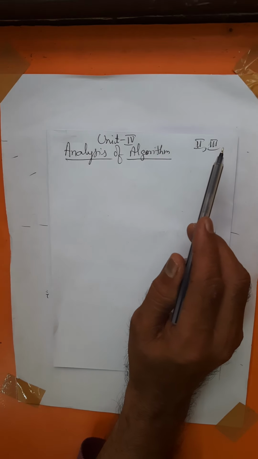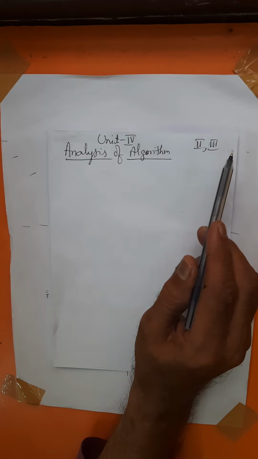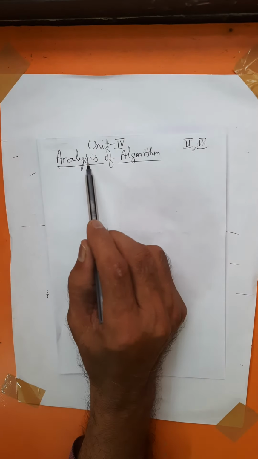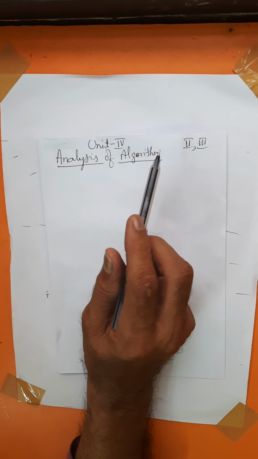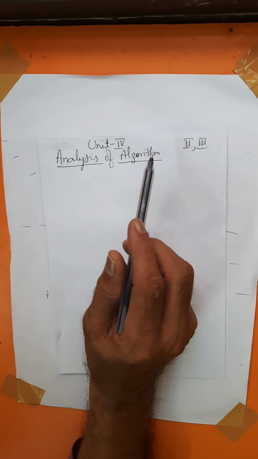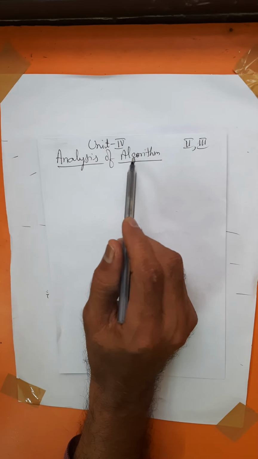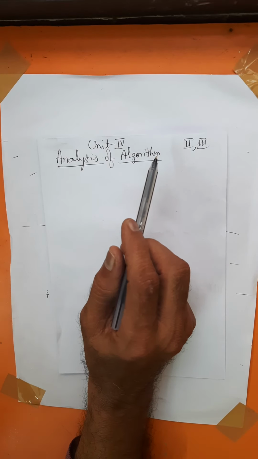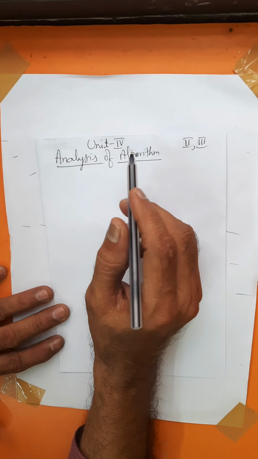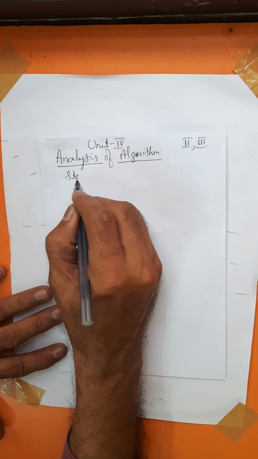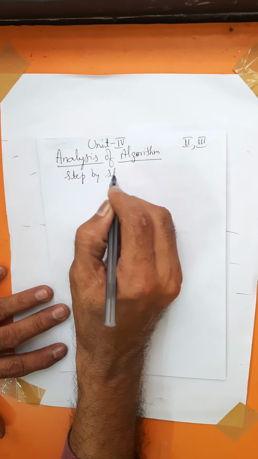Fine. So we proceed further for the next unit, unit 4. Analysis of algorithms. Little computer based unit. What is an algorithm? An algorithm means it's a step-by-step specification.